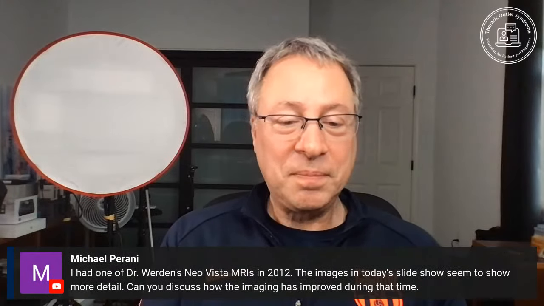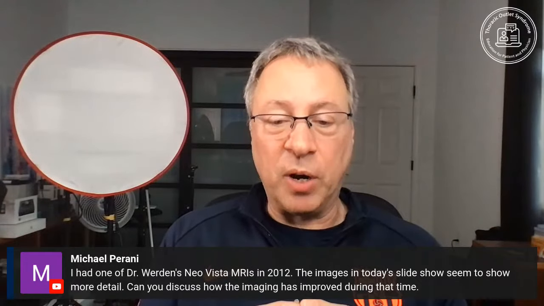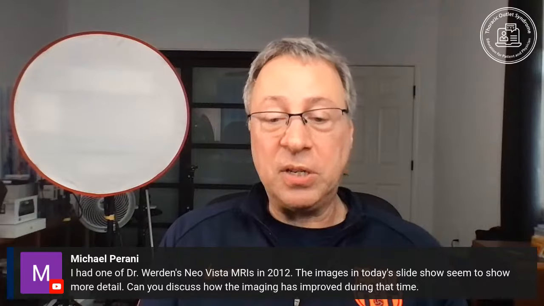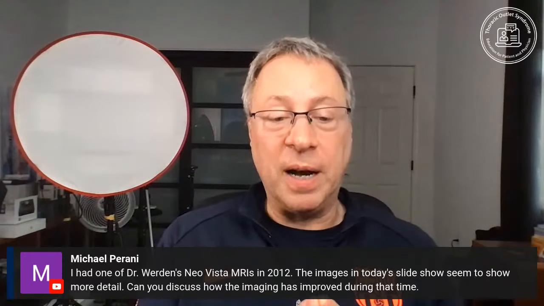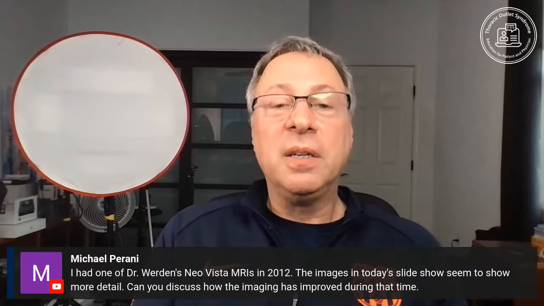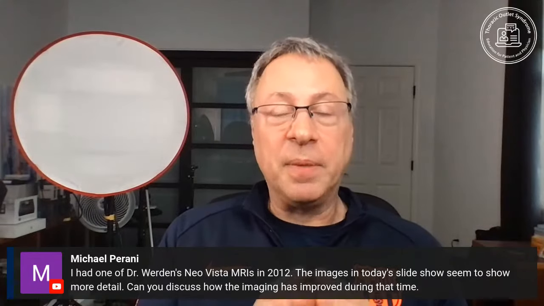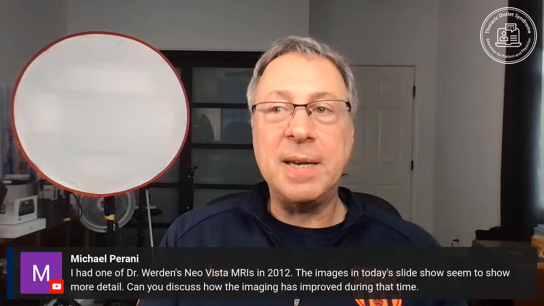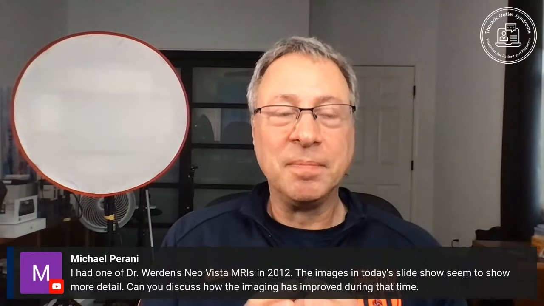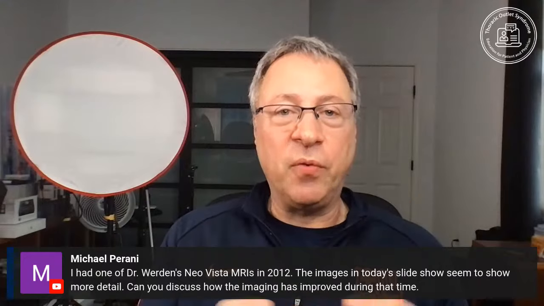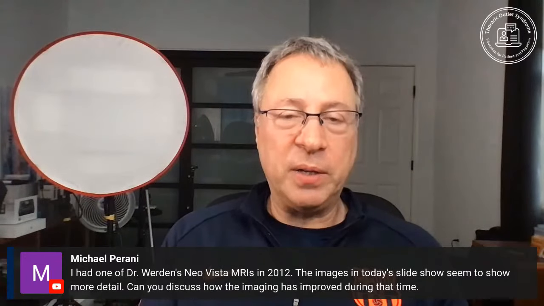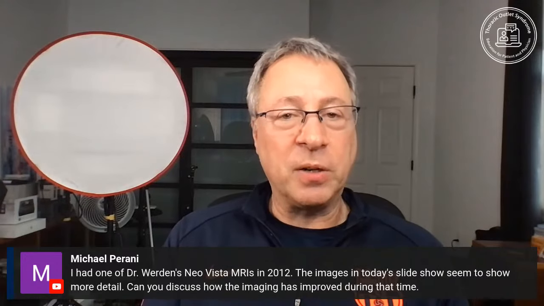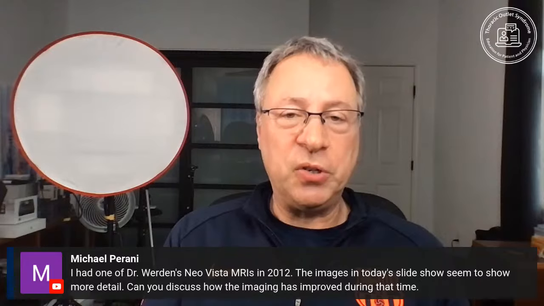Just got a new one. I had one of Dr. Werden's Neovista MRIs in 2012. The images in today's slide seem to show more detail. Can you discuss how the imaging has improved during that time? Thank you, Michael. The refinements we made over time, without getting too technical, are that we've worked with our partners to change the amount of time for each sequence, which allows us to get higher resolution. We've also changed some of the MRI parameters to help separate out the different soft tissues.